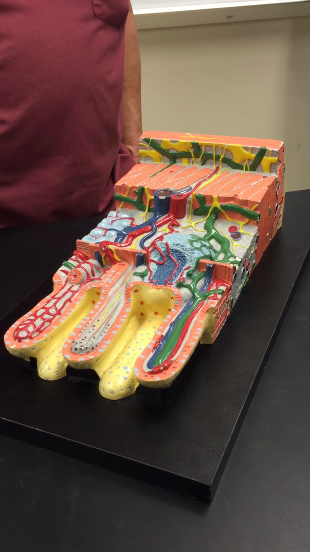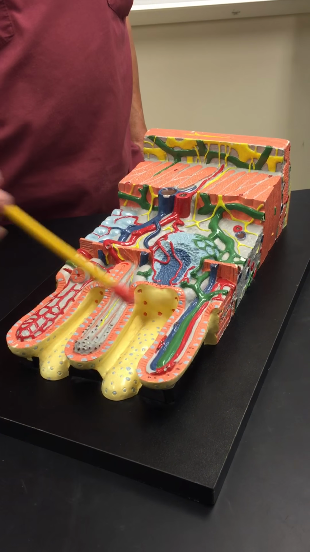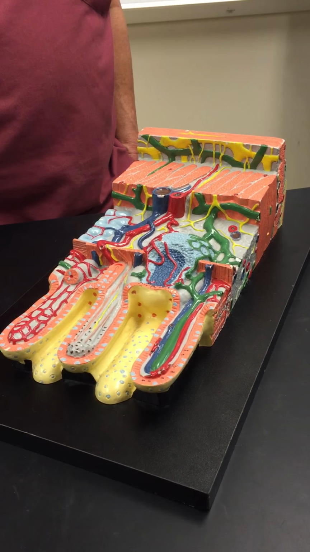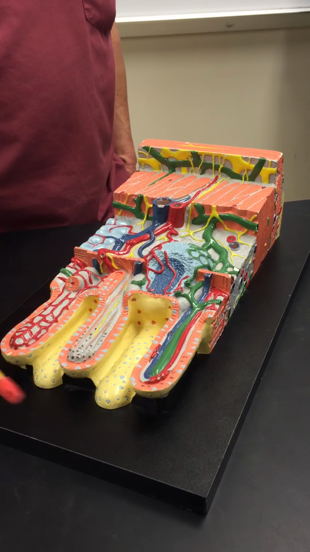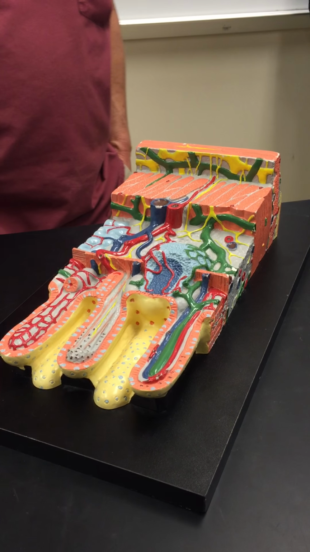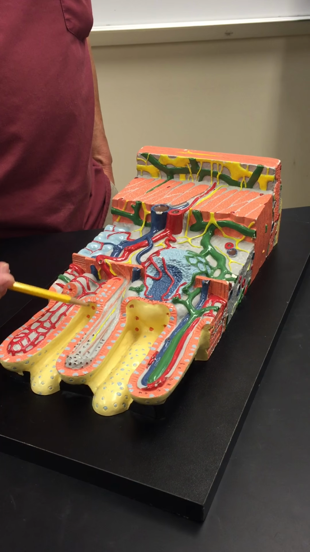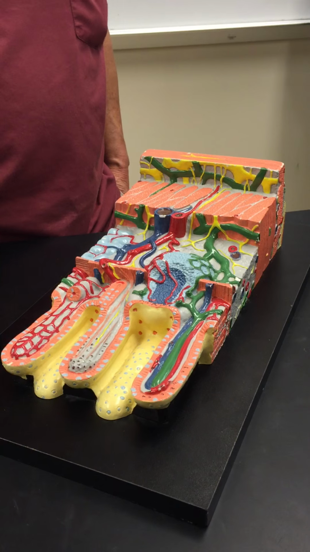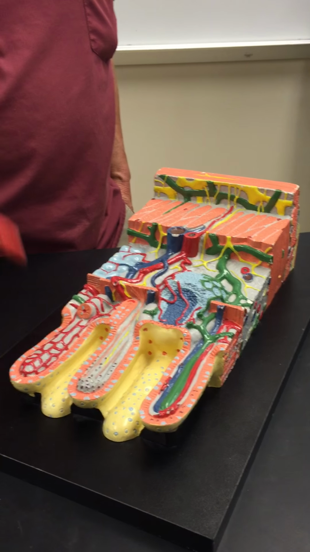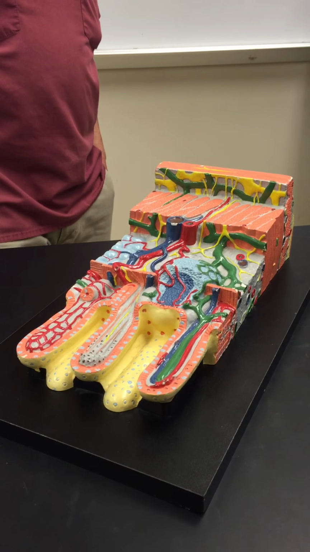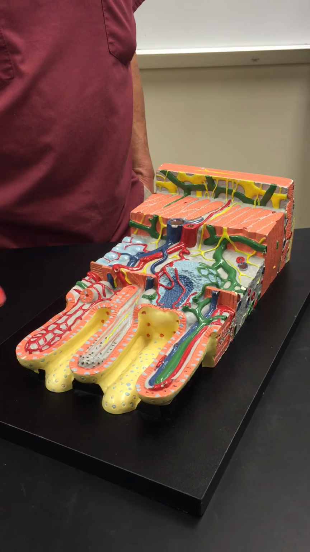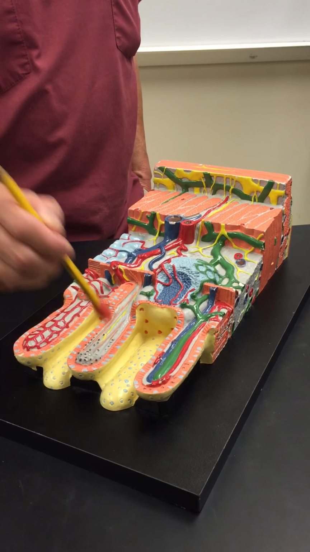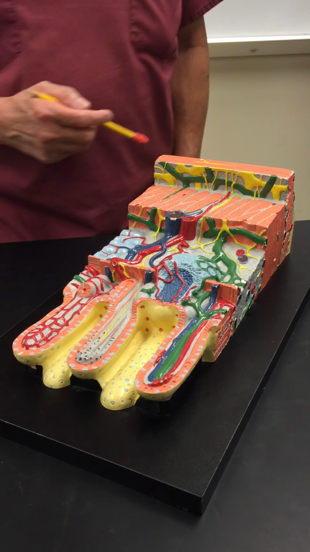So let's see. By now you should know what these are. What are they? Villi. Okay, so these are mucosal folds. All right, and then these are supposed to be the columnar cells, and the blue dots represent the mucin that's being manufactured by the goblet cells. So these ones are the blue dots. Those are the goblet cells. Okay.